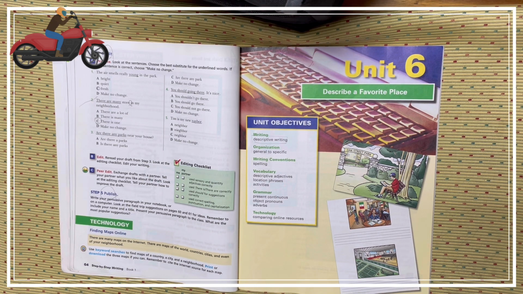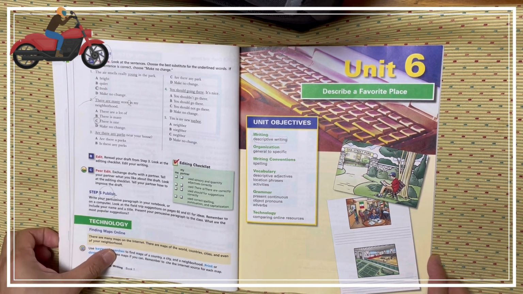Step 5, publish. Write your persuasive paragraph in your notebook or on a computer. Look at the field trip suggestions on pages 60 and 61 for ideas. Remember to include your name and a title. Present your persuasive paragraph to the class. What are the most popular suggestions? The end.